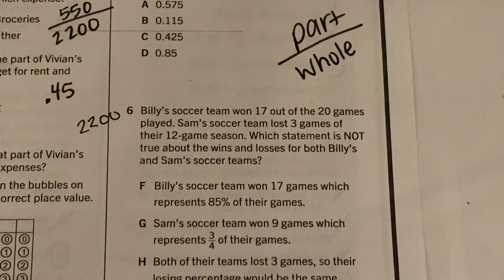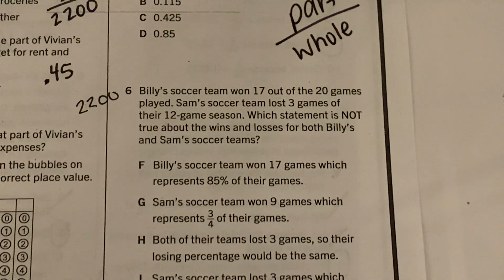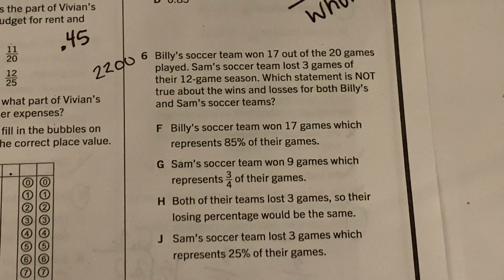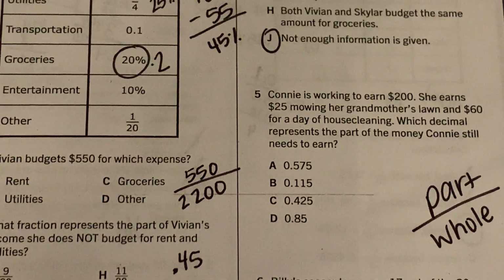Number 6, Billy's soccer team won 17 out of the 20 games they played. Sam's soccer team lost 3 games out of their 12 season. Which statement is not true about the wins and losses for both Billy's and Sam's soccer teams? And then I want you guys to try that one on your own. Okay, y'all get started on that.